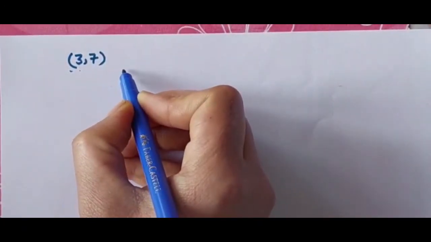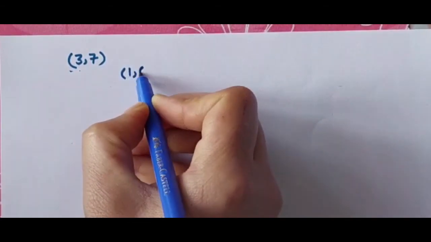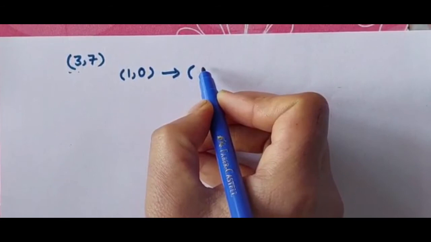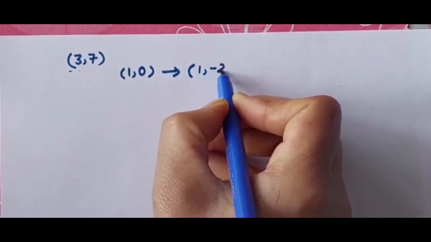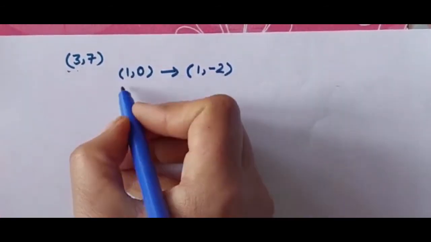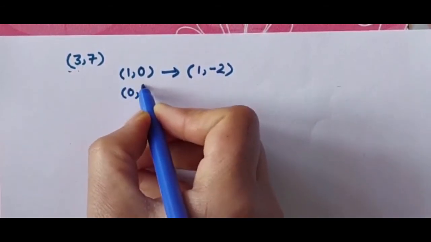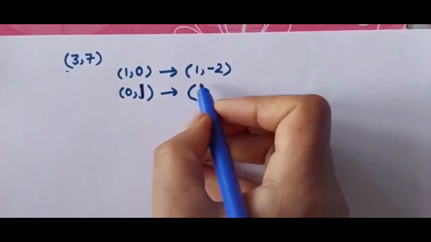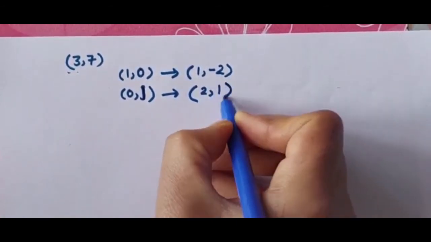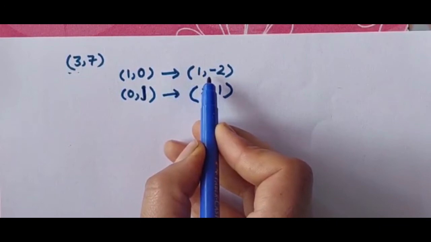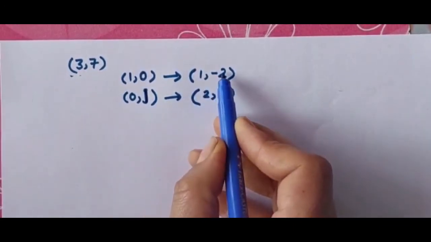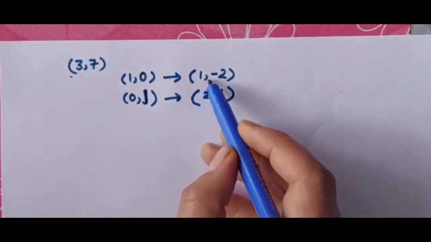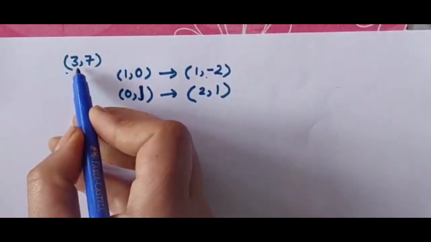So the i hat was, in the old grid, on this, and it has changed to, I suppose, 1 comma minus 2. Yeah, this one only. And your j hat was initially at this position, sorry, 0 comma 1, and it has changed to 2 comma 1. So this is how i hat and j hat have changed. So these are the new positions of i hat and j hat with respect to the old coordinate system only. So how will this change?